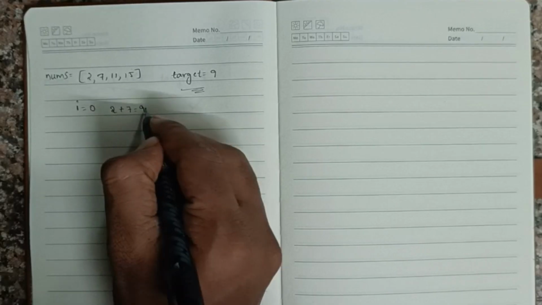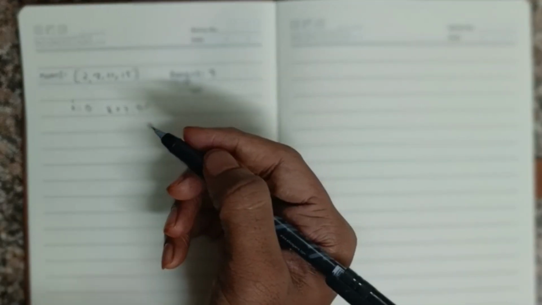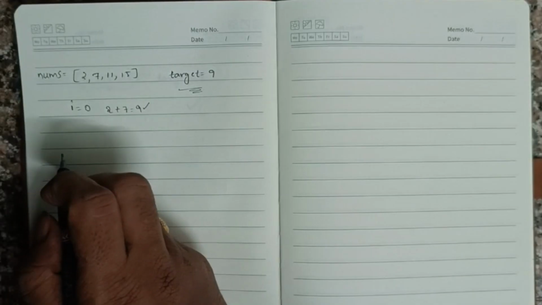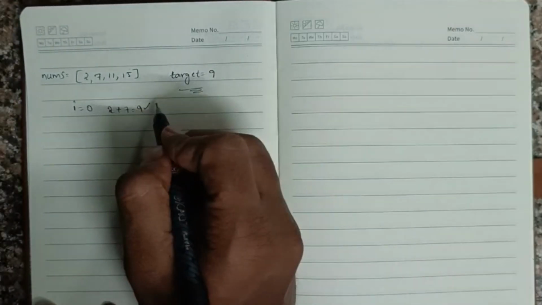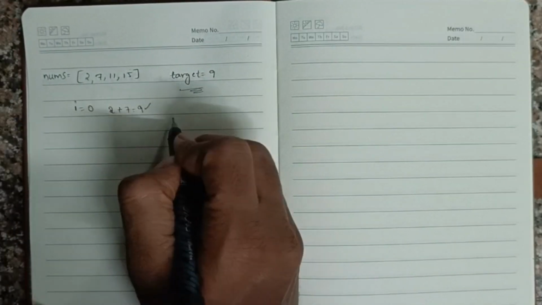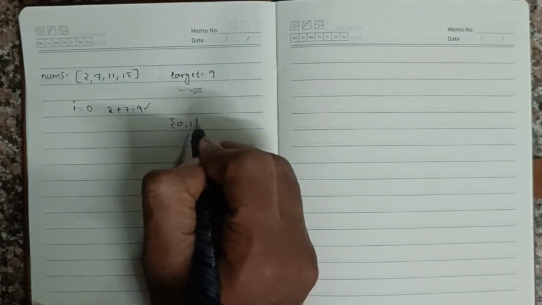It's very easy, we got the answer in our first dry run. So the answer will be 0 comma 1.